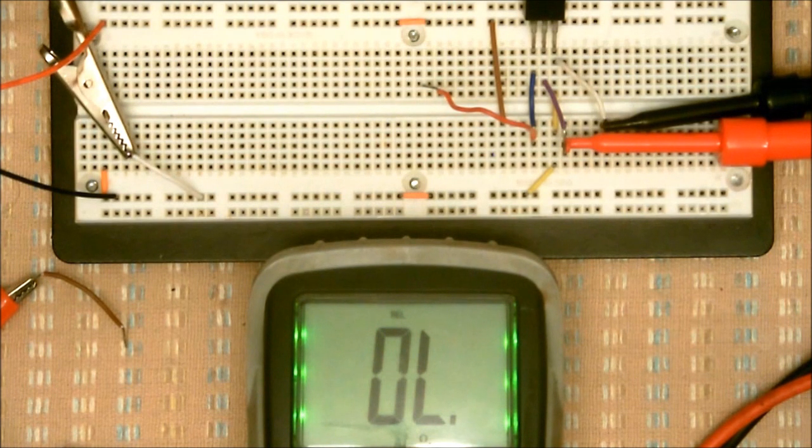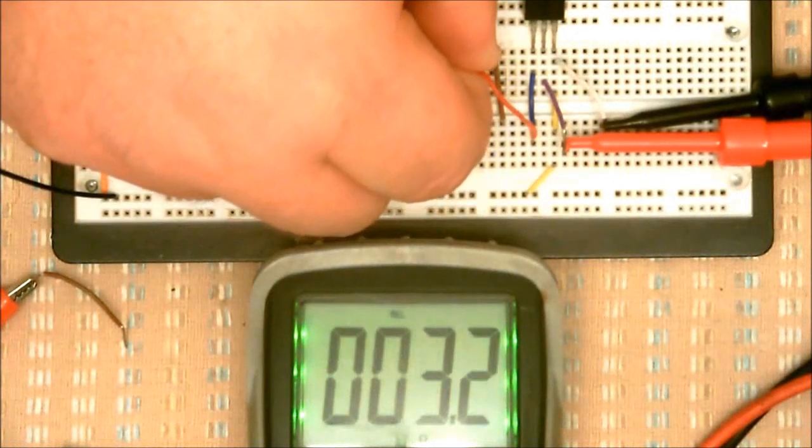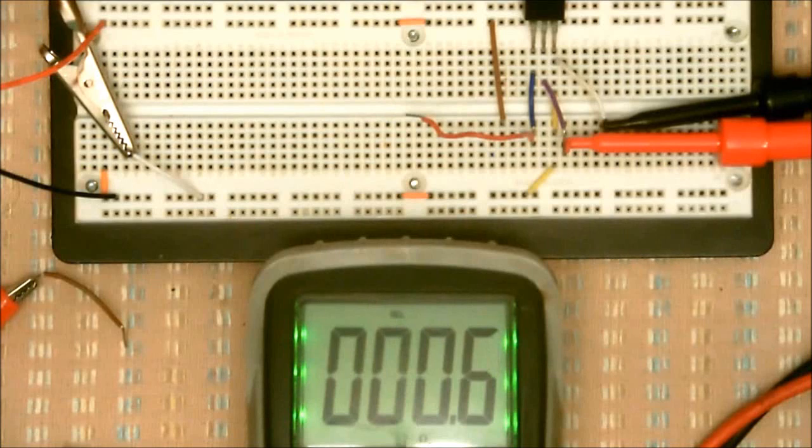I have my test meter zeroed to remove the resistance that runs through the probes. So when I turn this on, watch the resistance. Notice how low it's going? Not even an ohm.